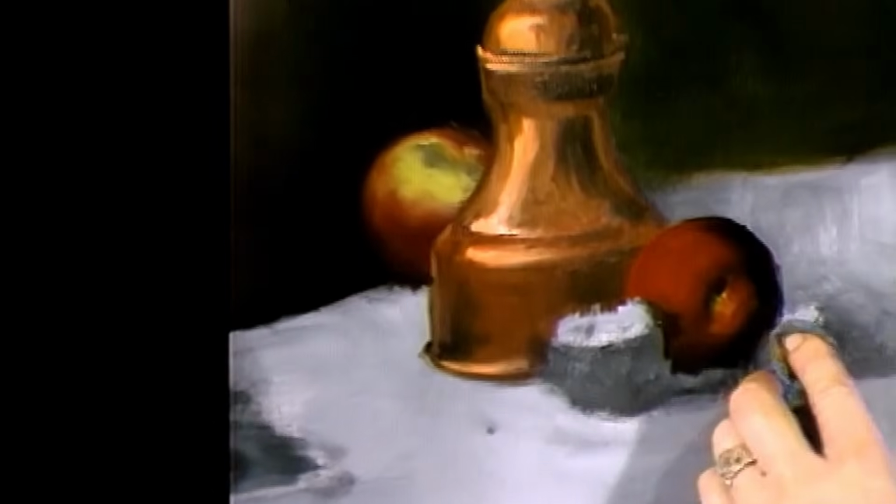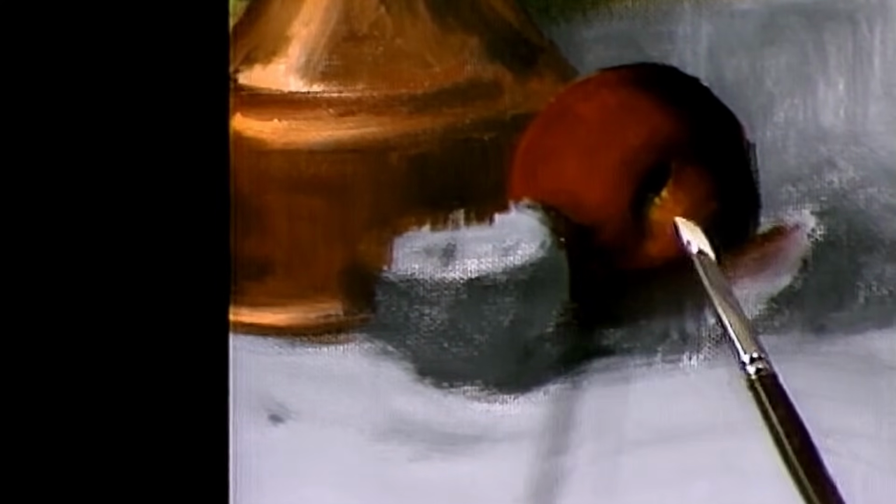I'm going to wipe away some of that red first. And now with a loaded brush, the paint right on the end of the brush, I'm going to put the shape of the light of the membrane right against the apple.